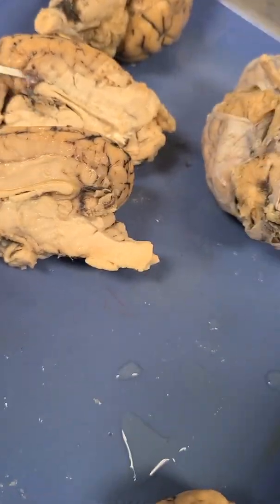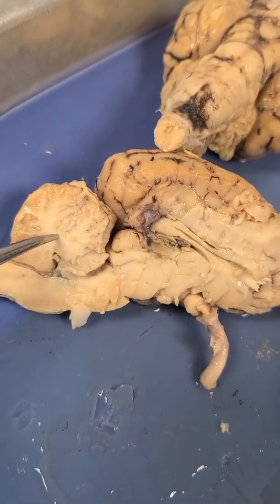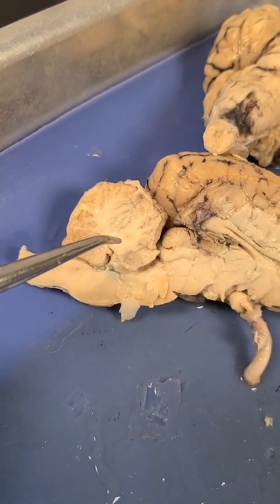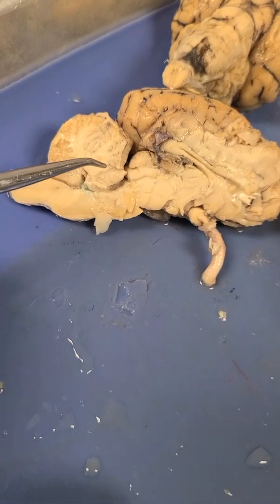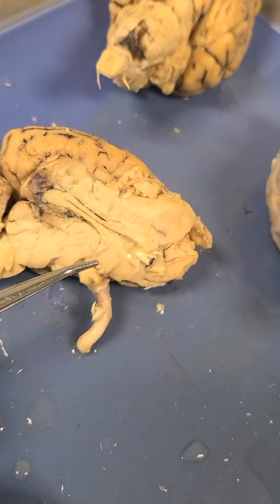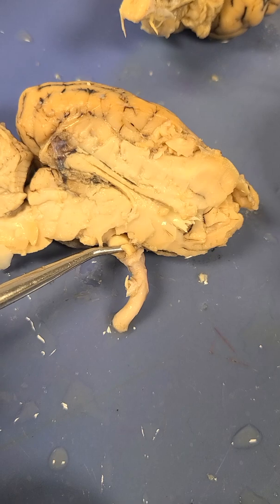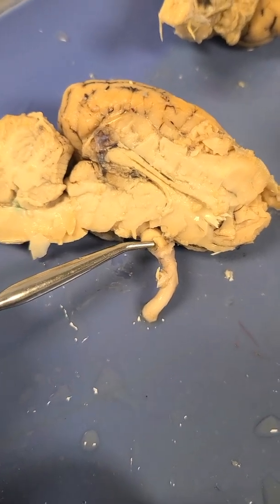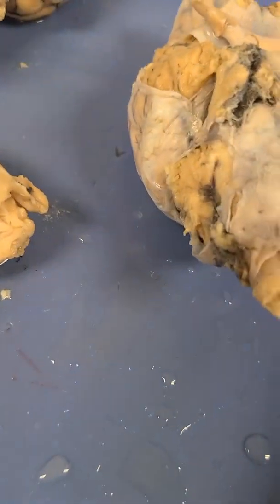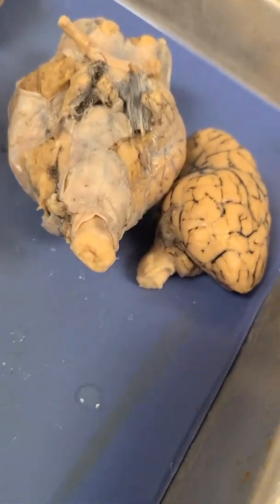And then if we look in the cerebellum, right here, you can see the white matter within the cerebellum, and this is called the arbor vitae because it looks like a tree. Also from this view right here, you can see this obviously is where the optic chiasma or the optic nerve is, and then behind that is usually the mammillary body. It's just hard to see. So this would be the mammillary body.